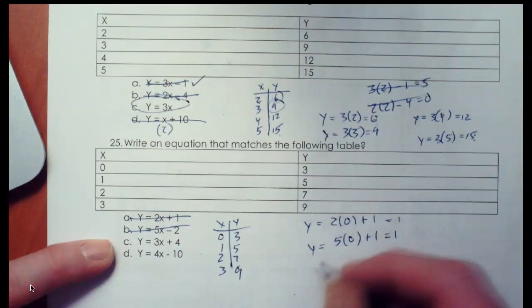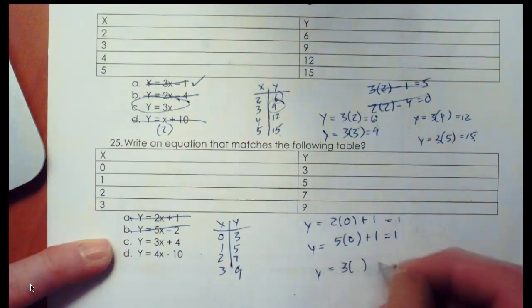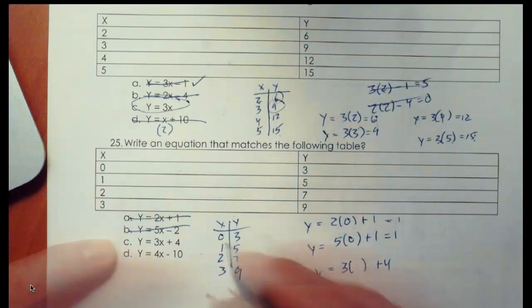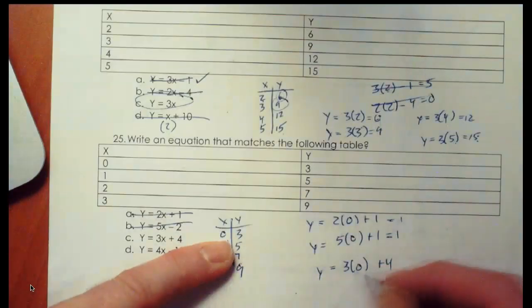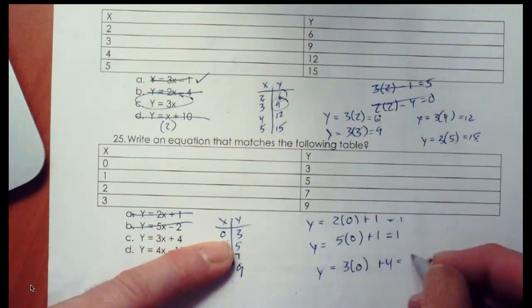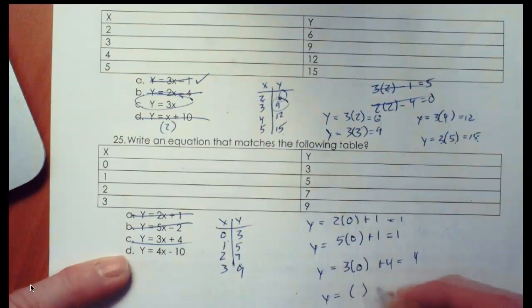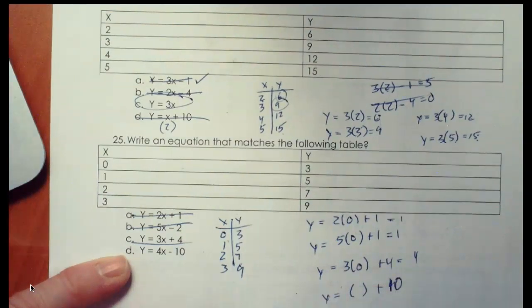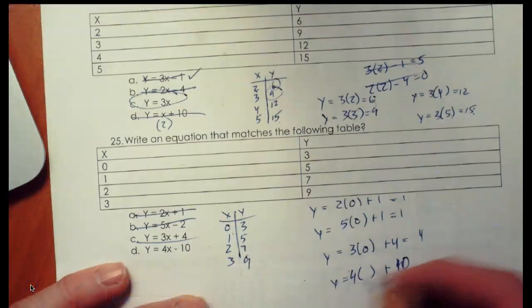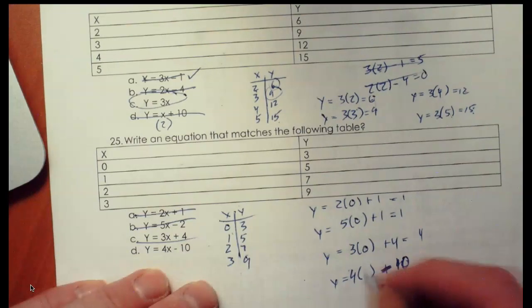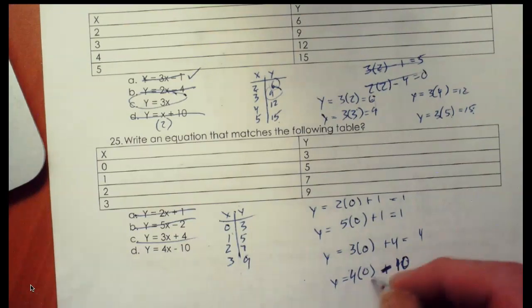All right, this next one, y is equal to 3 times something plus 4. Again, let's just use the 0 one. It's a real easy one to use. 3 times 0 is 0, plus 4 is not 3. So it can't be this one. And the last one is y is equal to 4 times something minus 10. You get the minus sign there. So let's just pop in the 0. Y is equal to 4 times 0, which is 0, minus 10 equals minus 10. So none of these work.